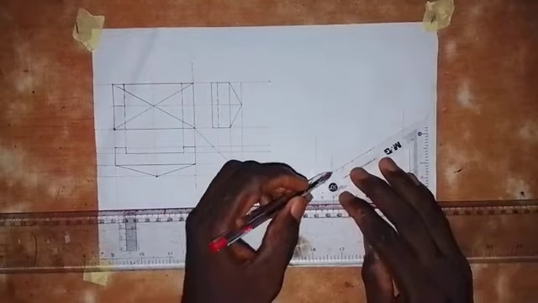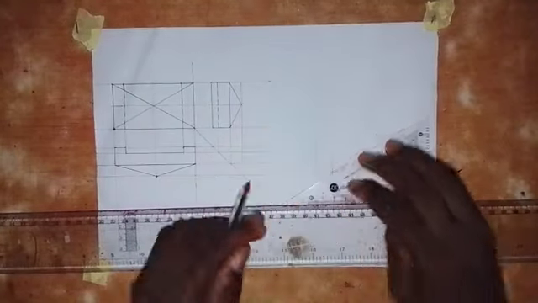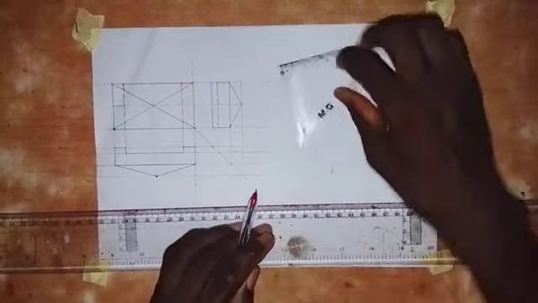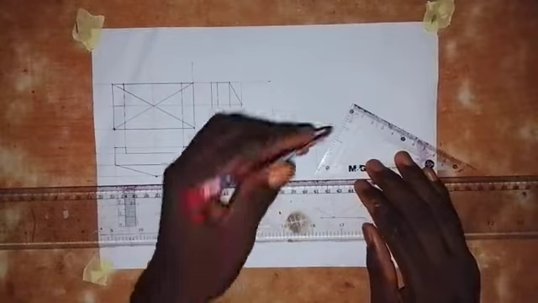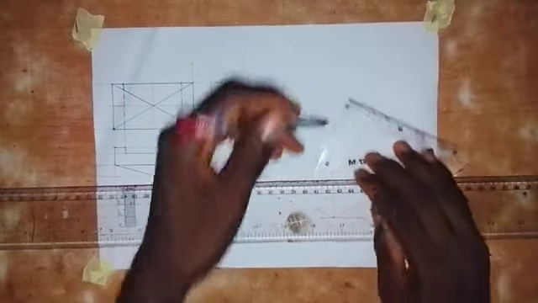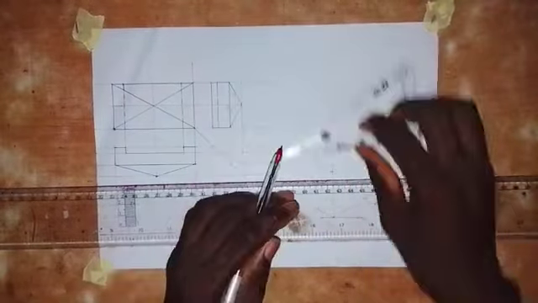Then I'm going to transfer this point to touch this line, and then I will also draw from here. So transfer this point, touch this line. Then coming to this point here, I will transfer this point in here. Then coming to this point, I will transfer this to touch this.